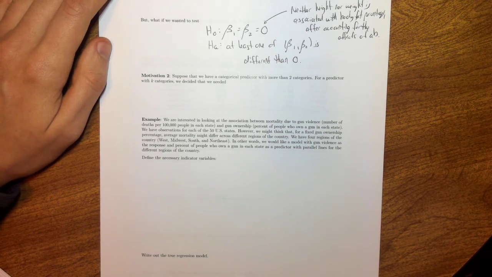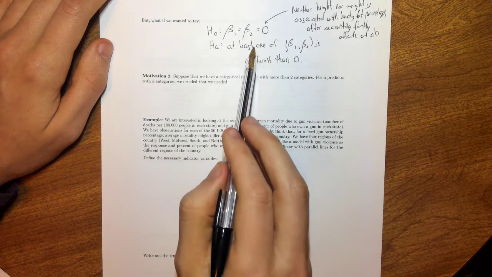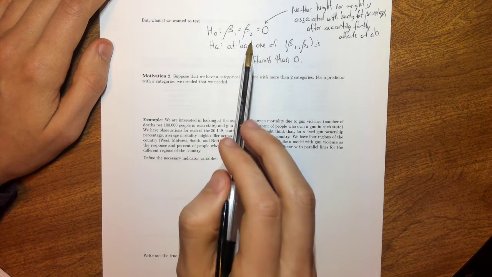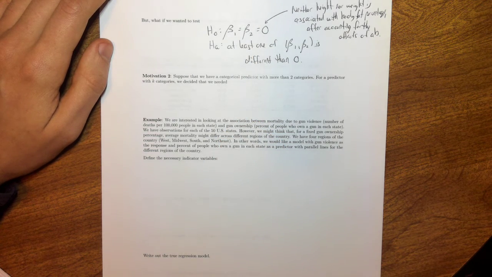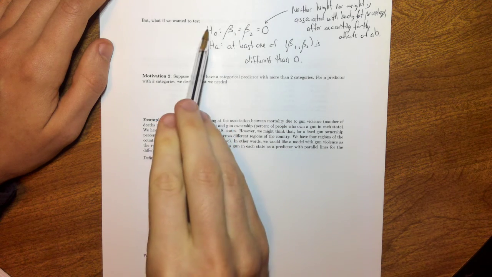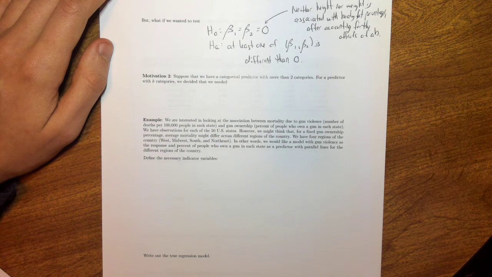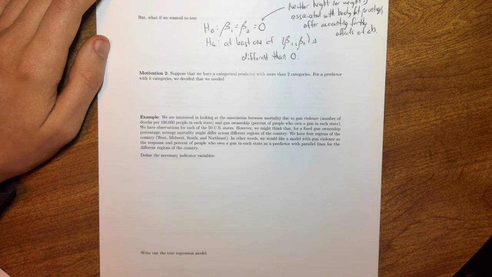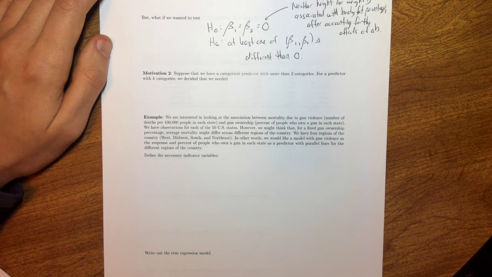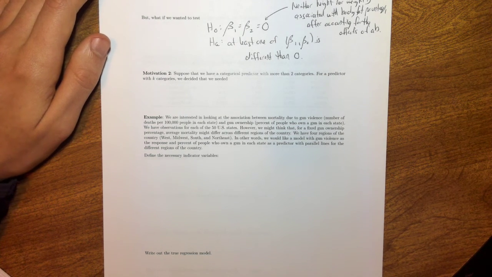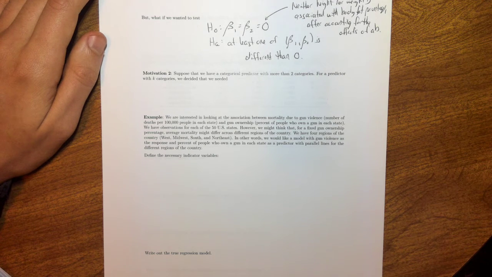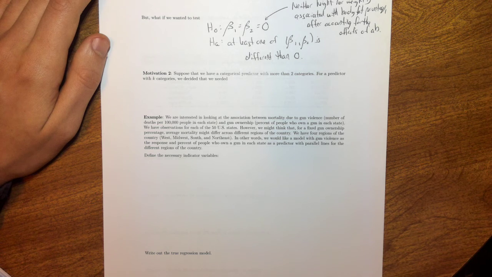Okay, so we haven't seen how to test this, and so this is our first motivation for the nested f-test, because this nested f-test is going to allow us to conduct a hypothesis test like this. We'll get into motivation 2 in the next video, which will actually take a fair bit longer. We'll go into having a categorical variable that has more than 2 different categories and what that means for our model.